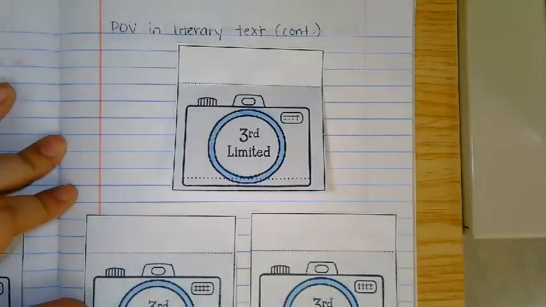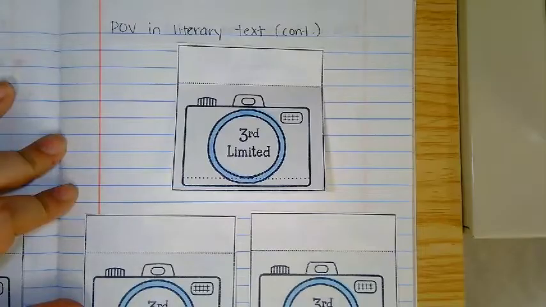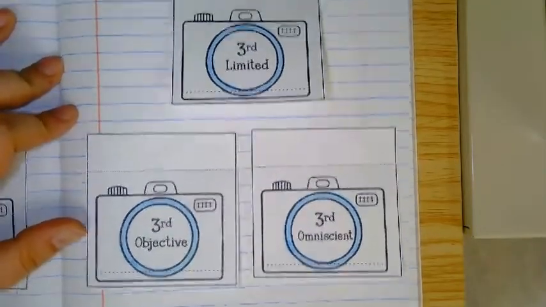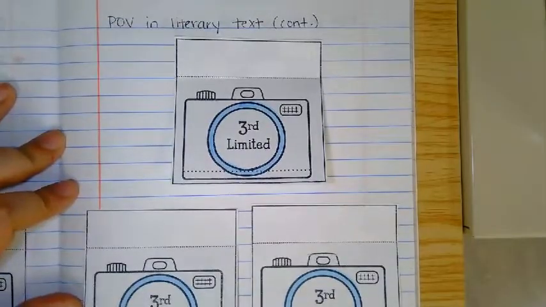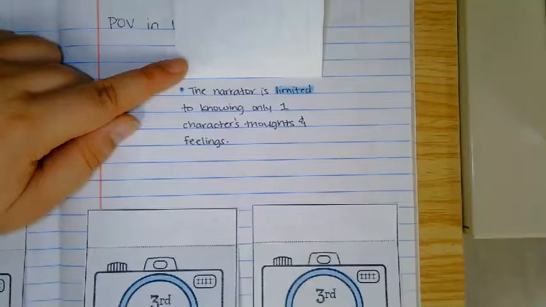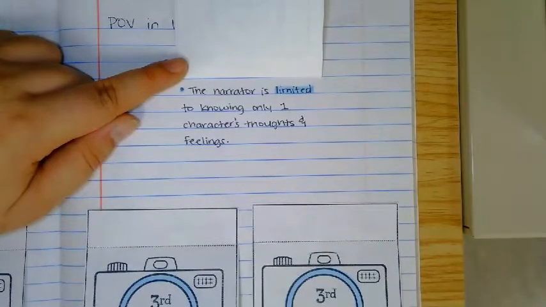So on this page, you should have third limited, third objective, and third omniscient. Let's start with third limited. Third limited point of view is when the narrator is limited to only knowing one single character's thoughts and feelings.